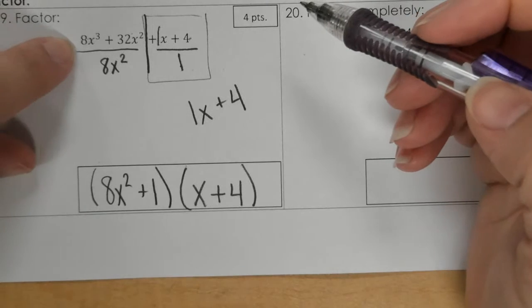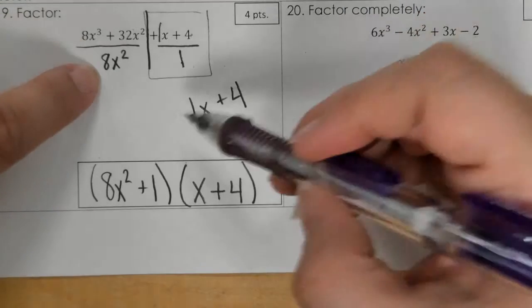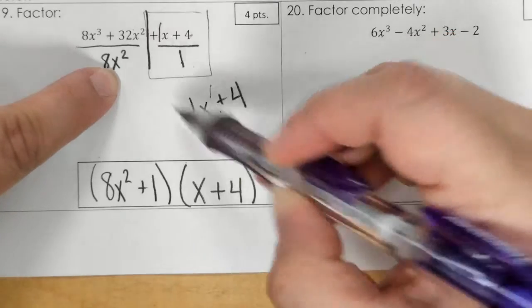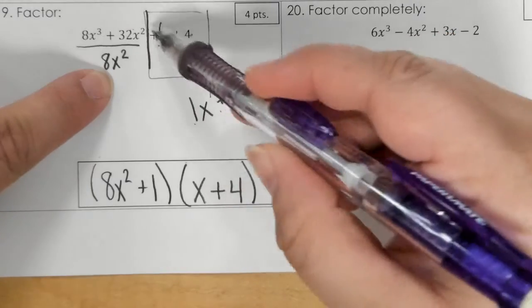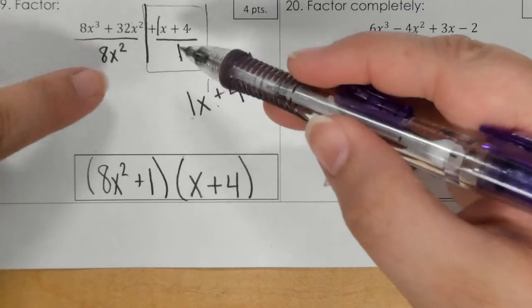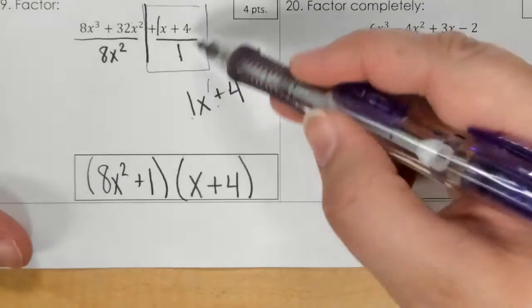If I divide on this side, I get the same answer. 8 divided by 8 is 1. 3 minus 2 is x to the first. 32 divided by 8 is 4, and those 2's cancel out. So you should get the same answer no matter which one you divide. It's just the second one is a little bit easier to do.